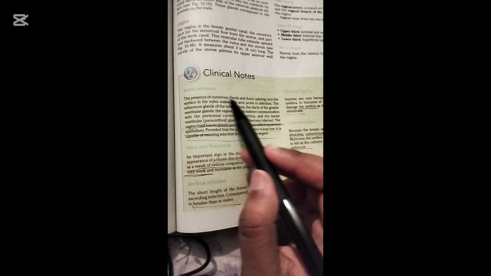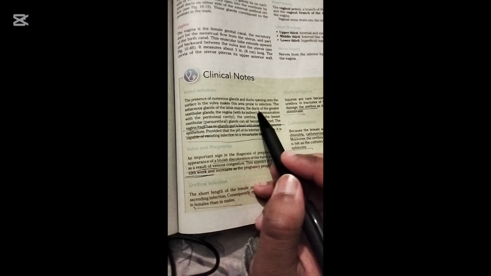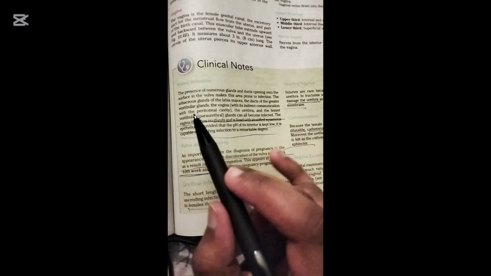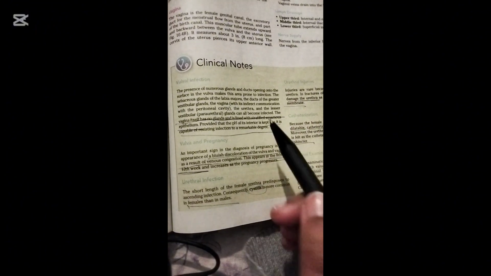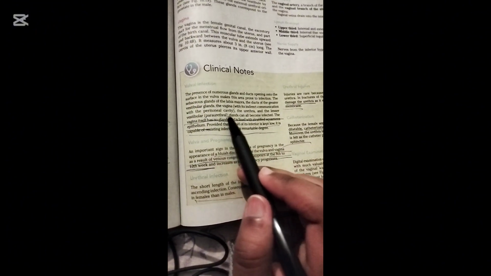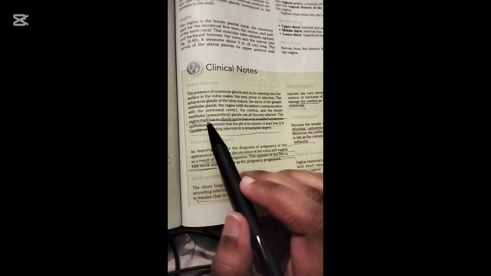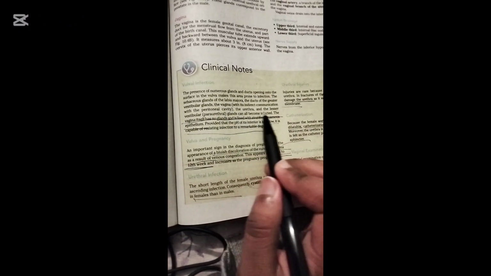Vulval infection. The presence of numerous glands and ducts opening onto the surface of the vulva will make this area prone to infection. The sebaceous glands of the labia majora, the ducts of the greater vestibular glands, the vagina, which is in indirect communication with the peritoneal cavity, the urethra and the lesser vestibular glands or the periurethral glands can all become infected.